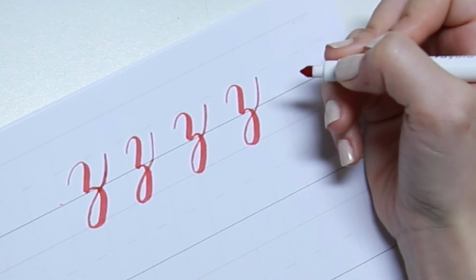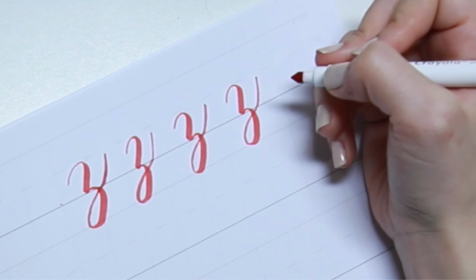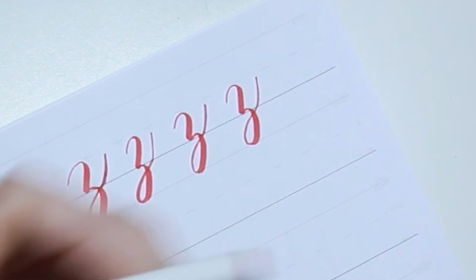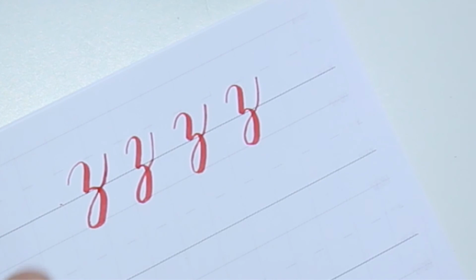There we go. So this is the end of the lowercase alphabet, and we're going to continue on to our uppercase.